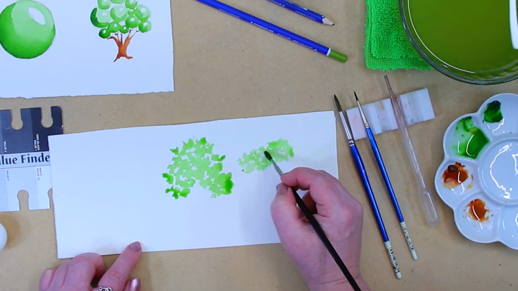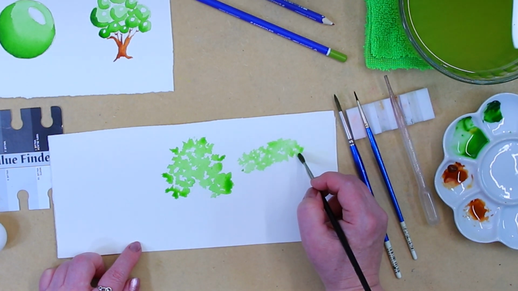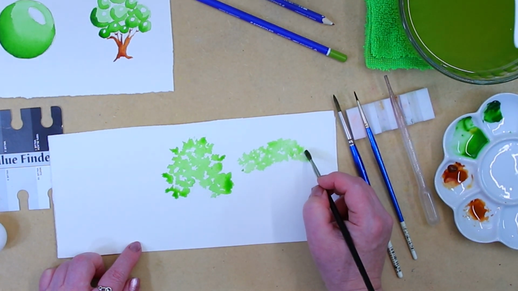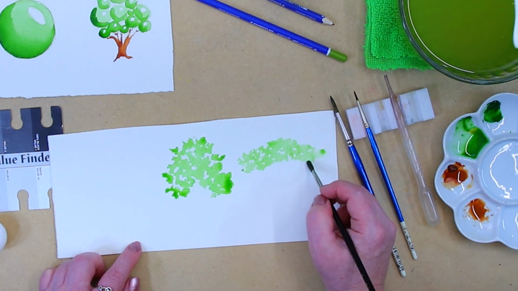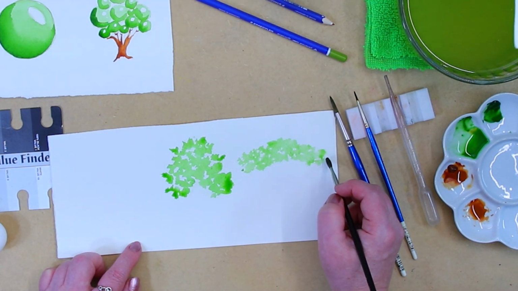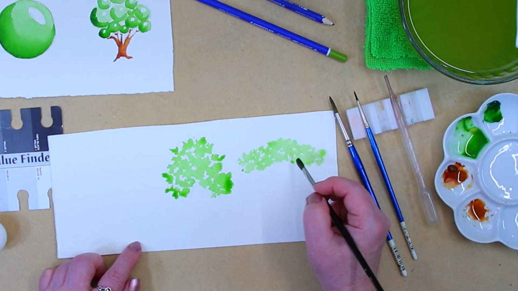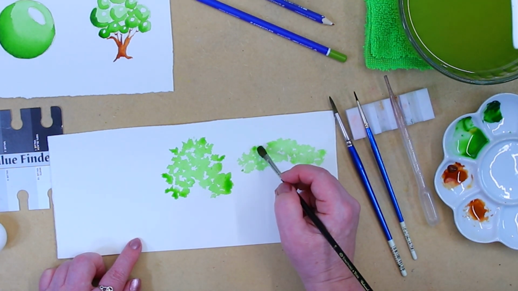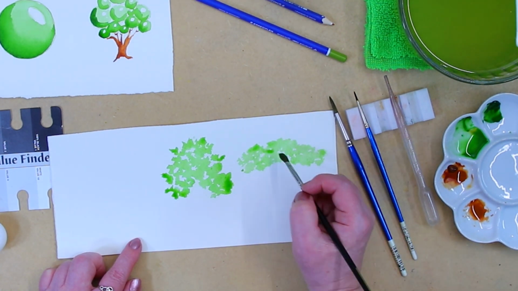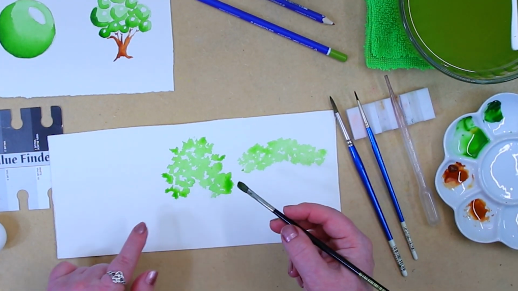As I'm going through, I'm looking at the little spaces and I'm thinking of lace. I really like to have a lacy pattern within my branches. So the holes are just as important to the shape of the tree as the green leaves are. Okay, great. Now this one is drying up nicely.